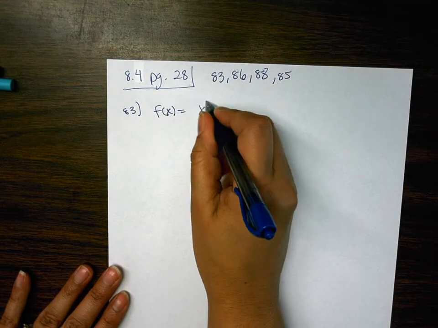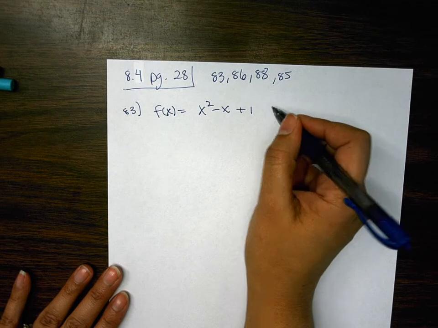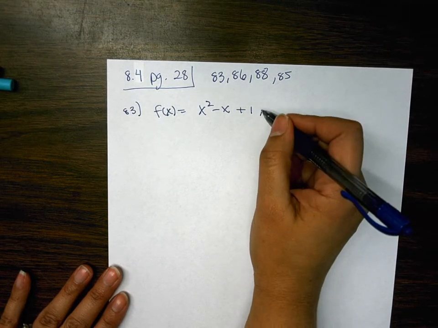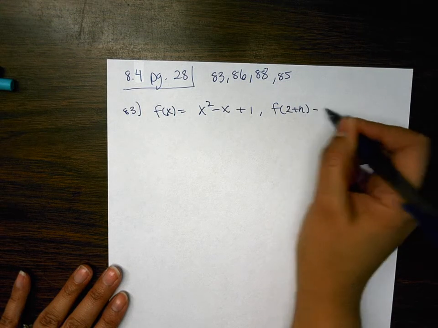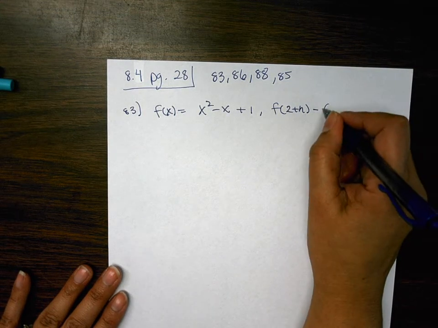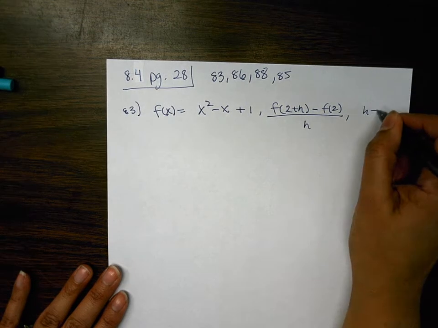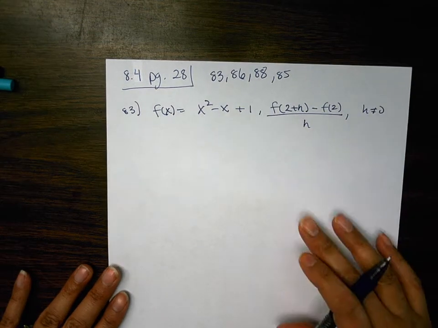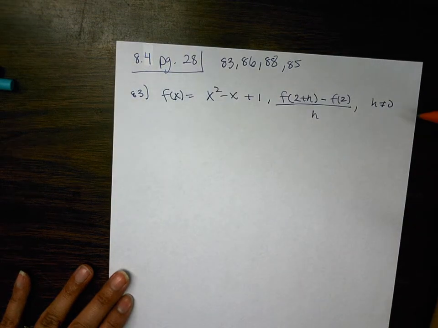f of x equals x squared minus x plus 1. Is that correct? Yes. And they will always give you the difference quotient they want you to use. They want you to do f of 2 plus h minus f of 2 all over h such that h does not equal 0, which makes sense because it'll be undefined if it did. Okay, you have one like this on the quiz today, by the way.